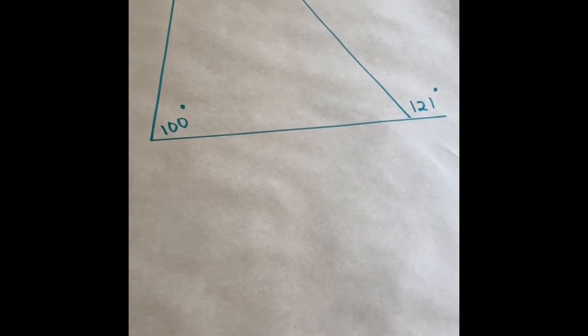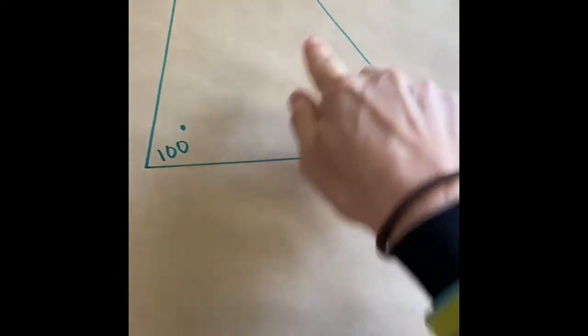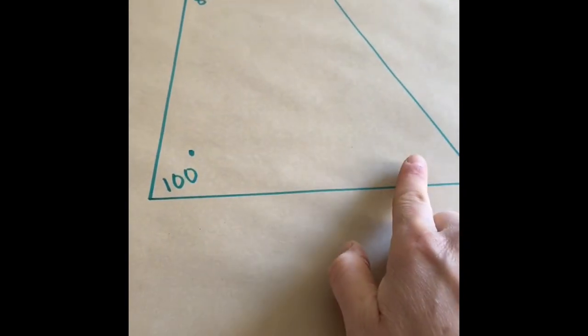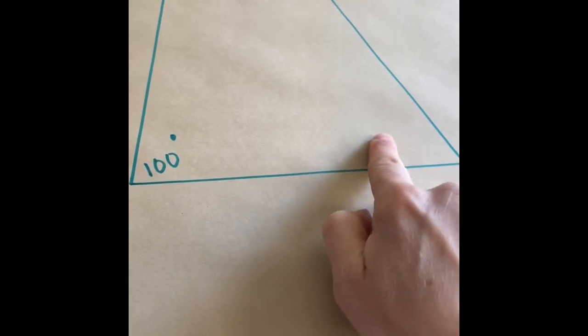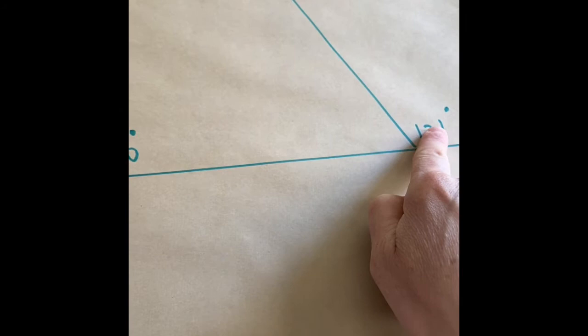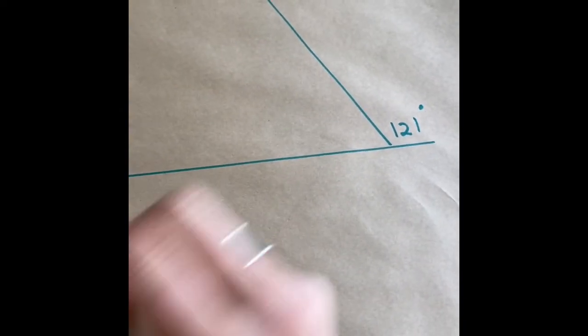In this question, we see a quadrilateral that has 1, 2, 3, 4 sides. We also see three angles that are on the inside. But this angle over here, we do not know what the inside angle is. So somehow we need to find that angle. So I look next to it and I see the 121. The 121 is not inside the quadrilateral, it's outside.